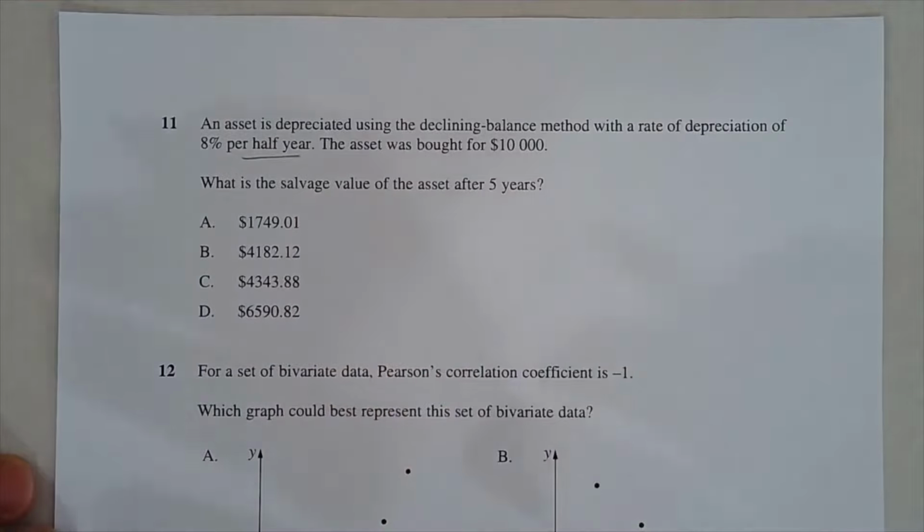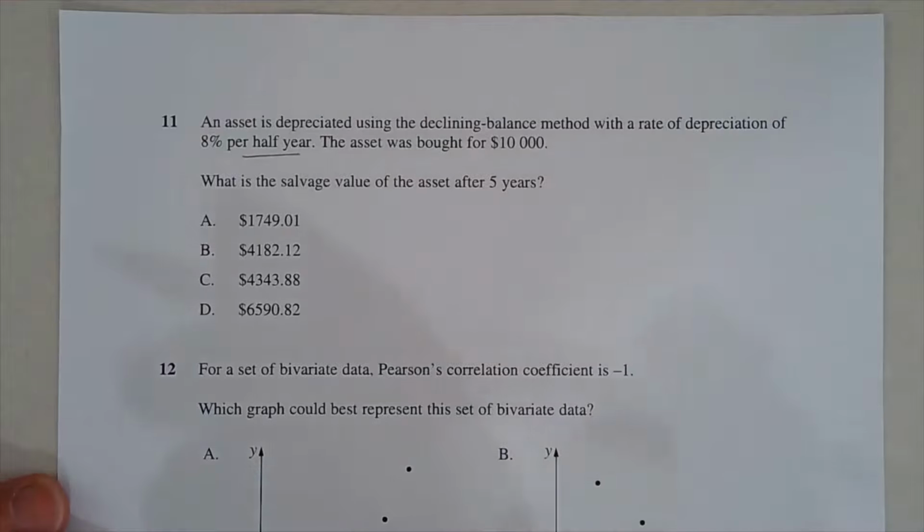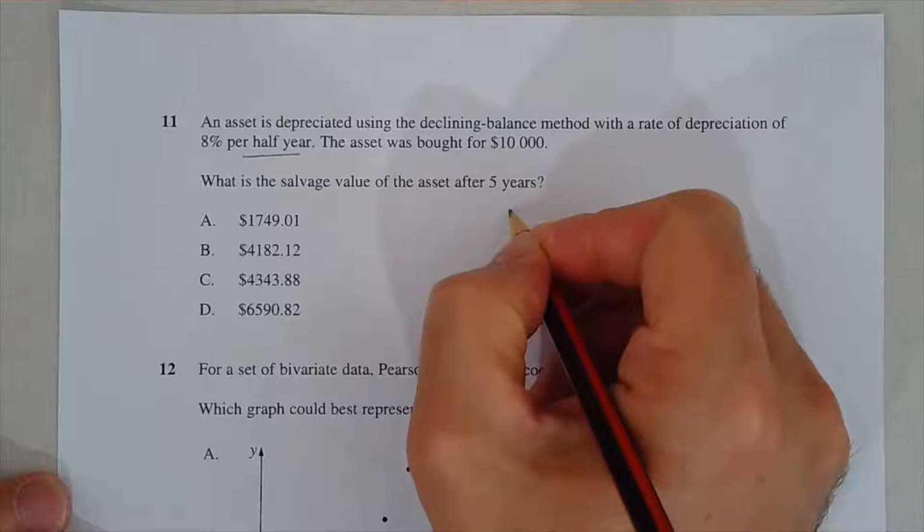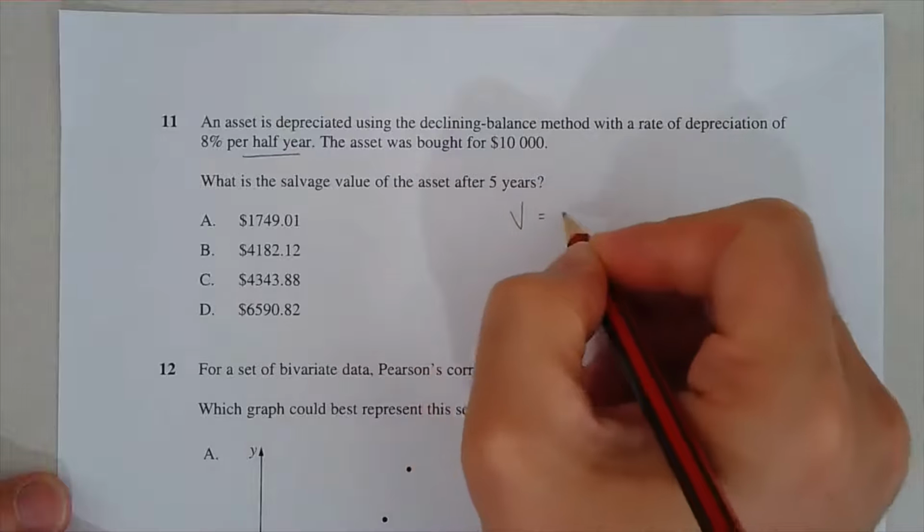So how many half years is that? That's going to be 10, isn't it? So salvage value, okay, so it's going to be V is equal to V naught.